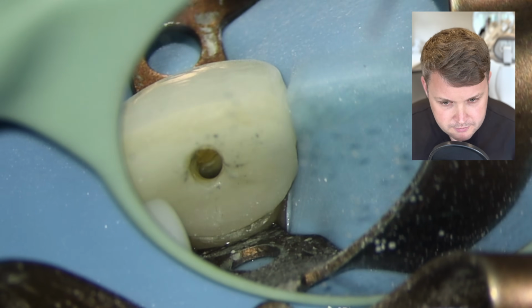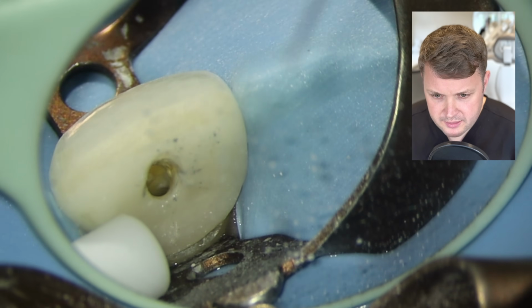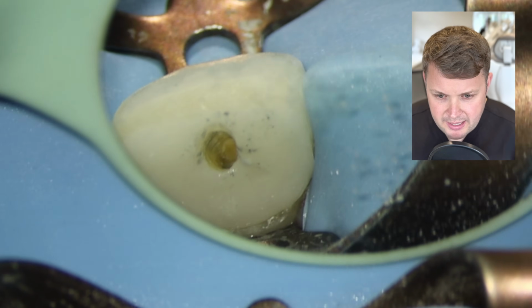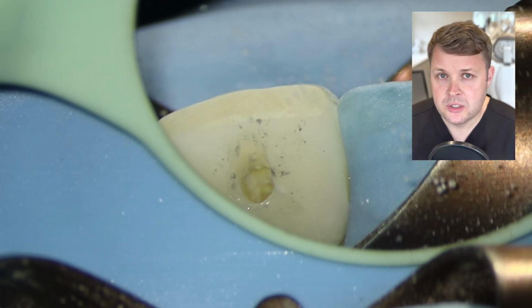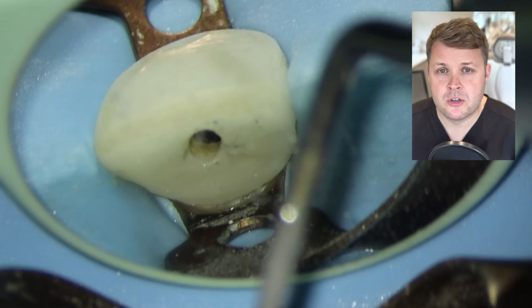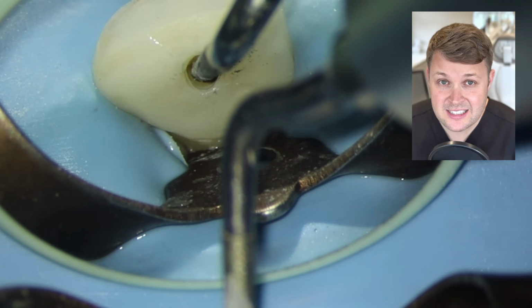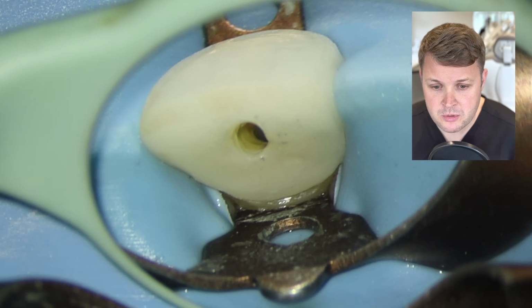And then just checking here with the refinement, I don't want to remove too much of the palatal surface of the crown, but I do want straight line access. So I'm just being very careful. The great thing about these ultrasonics is they're nice and easy, really simple and very slow at removing things.